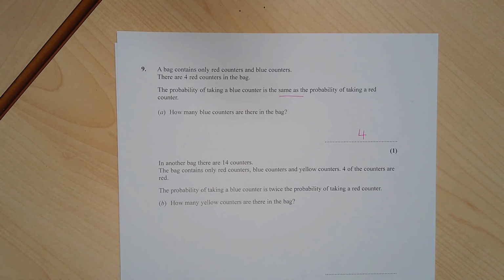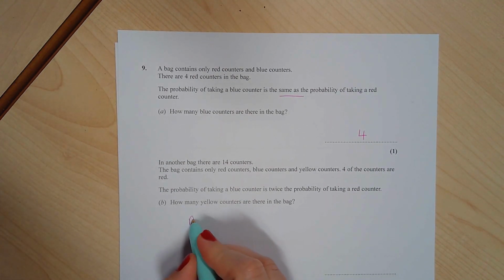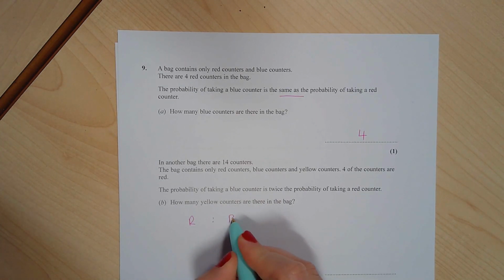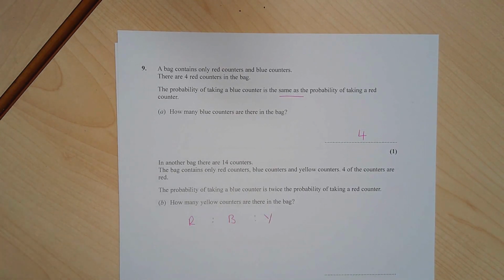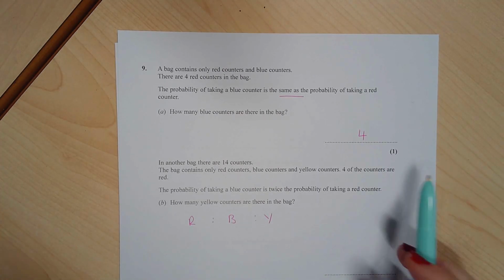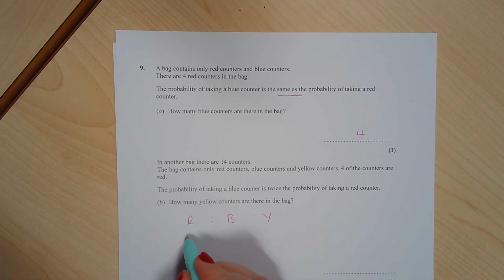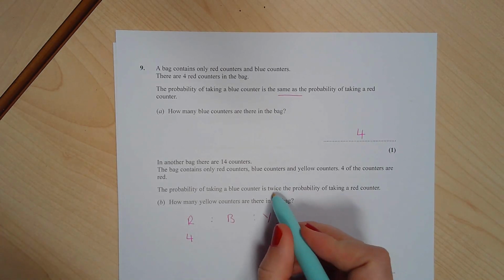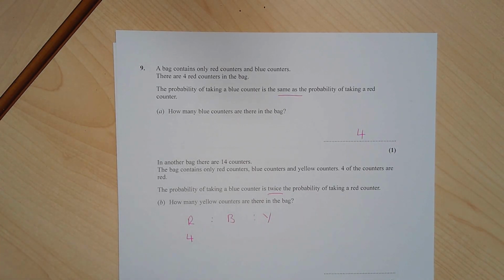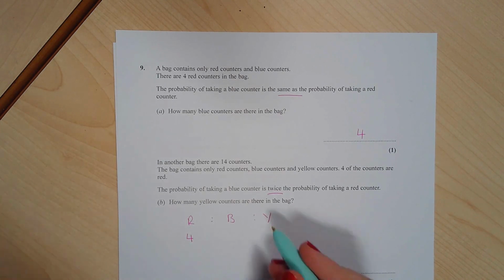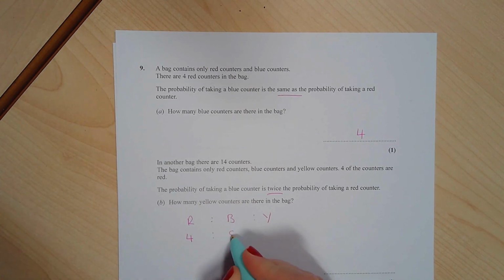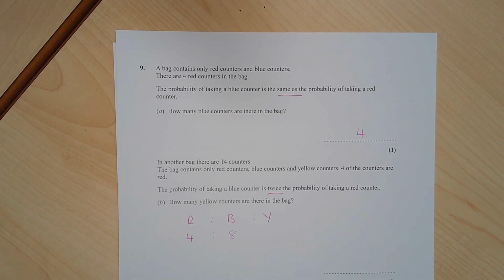In another bag there are 14 counters. The bag only contains red counters, blue counters and yellow counters. 4 of the counters are red. The probability of taking a blue counter is twice the probability of taking a red counter. So if I've got 4 red and the probability is twice, I'm going to double that, so there must be 8.